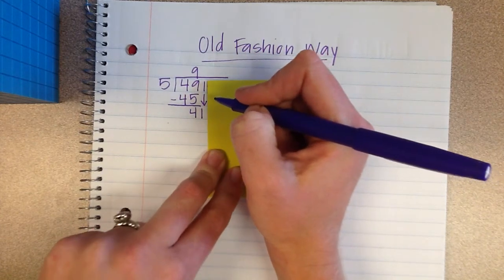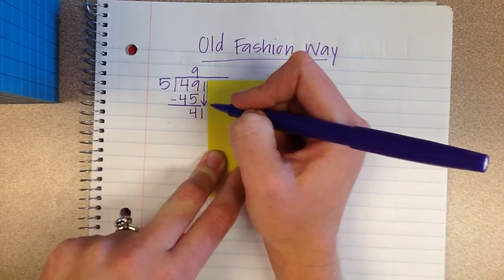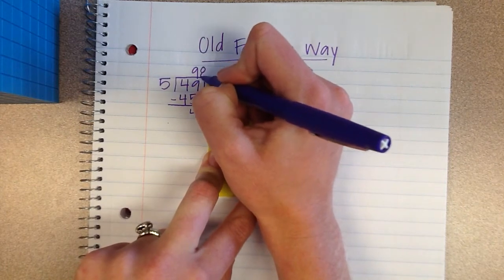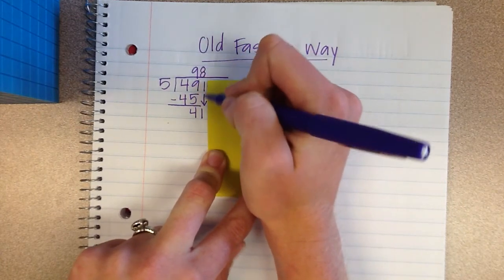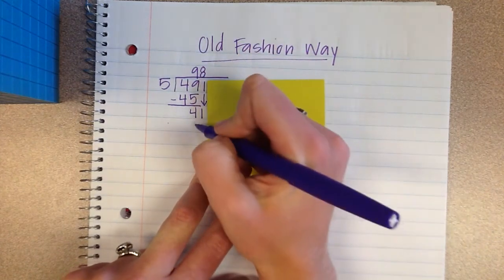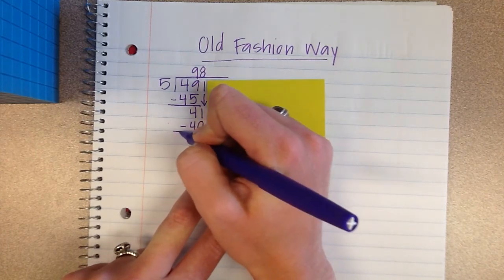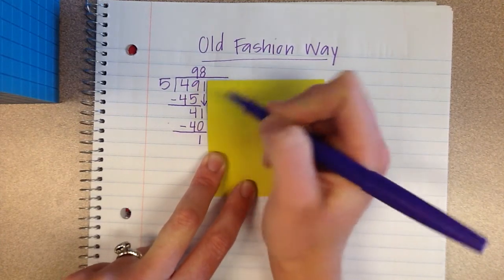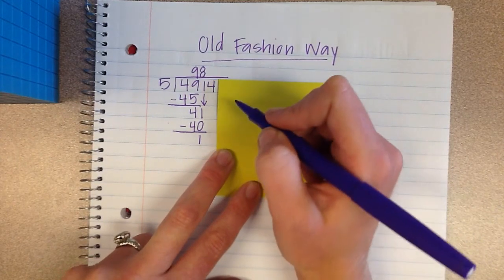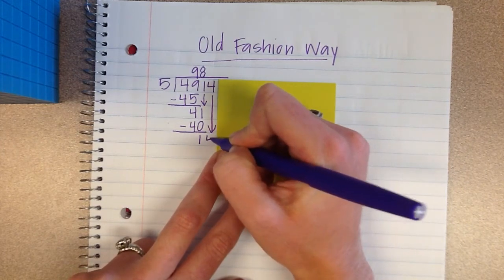And I'm going to say, does 5 go into 41 without going over? How many times? 8. So I'm going to put an 8 above the 1 because that's the number I'm working with. So now I'm going to say 8 times 5 equals 40. I'm going to subtract, and I get 1. Now I'm going to go over one more time, and I'm going to bring down this 4.